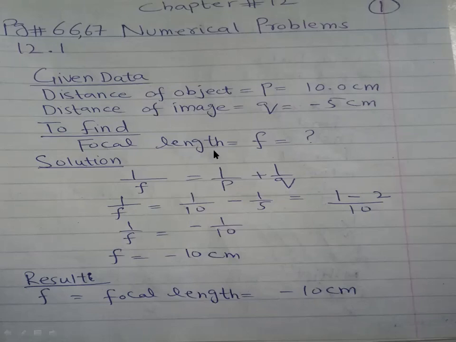I will use the formula 1 over f is equal to 1 over p plus 1 over q. We will use this formula so many times, so you got to remember this. I just plug in the values. The value of p is 10, and the value of q is minus 5. I put the sign minus because this is the convex mirror.